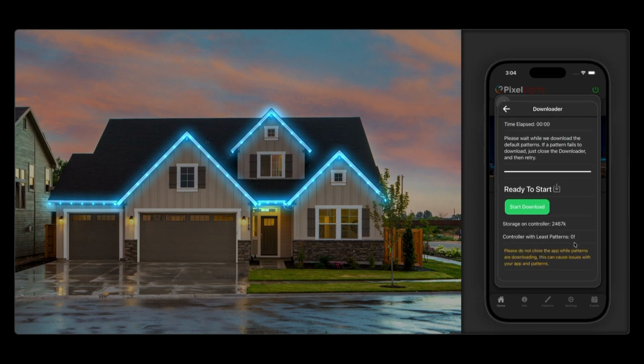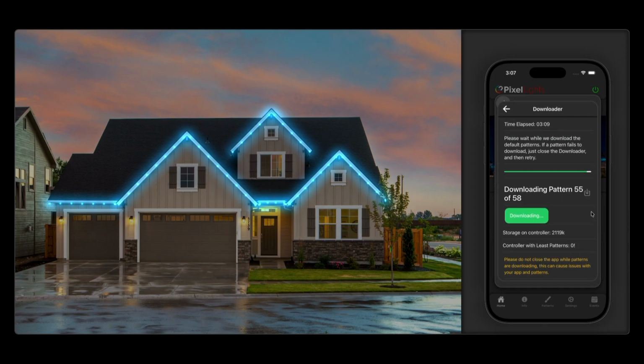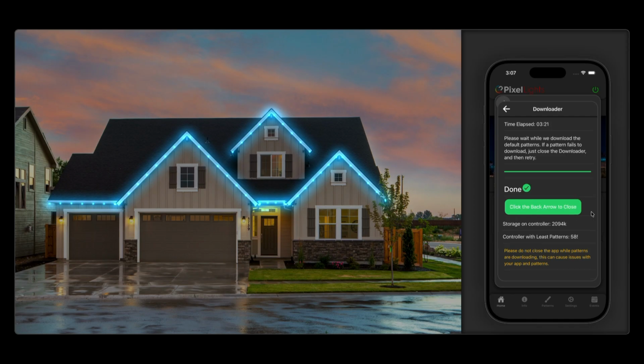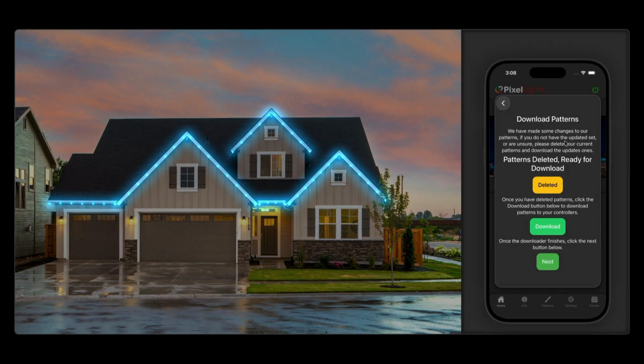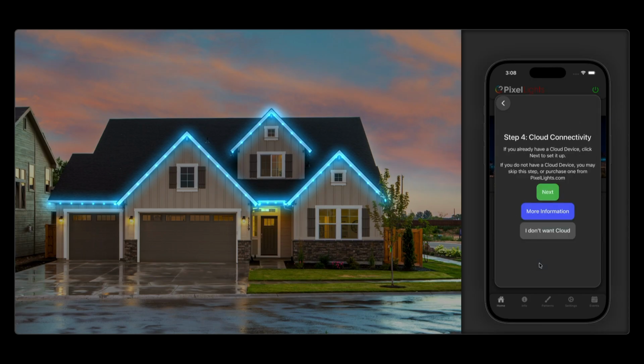Once your patterns have been deleted, click the Download button to open the download window. Click Start Download to download the new pattern set. We'll skip ahead a little bit because this will take a few minutes. If the downloader loses connection or fails, just click the back arrow and retry. If your system already has the updated pattern list, you can skip these steps. After downloading, your controllers should have 58 patterns downloaded. When it's done, we can close the downloader and click Next.